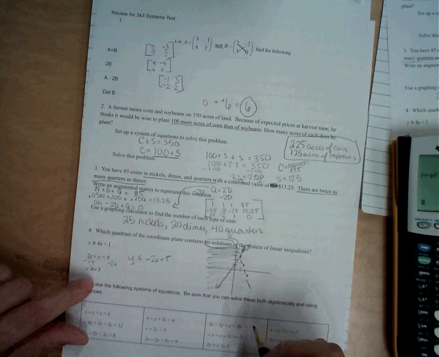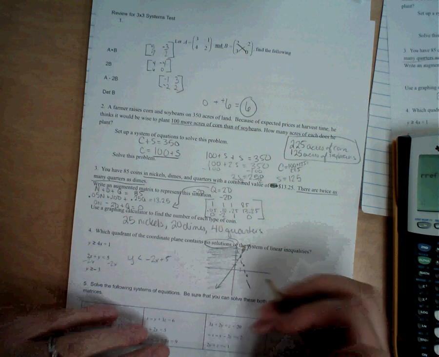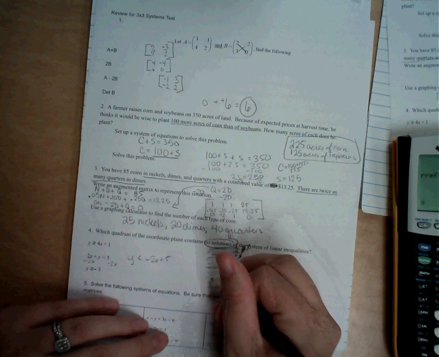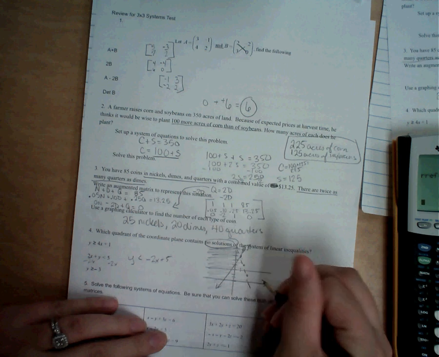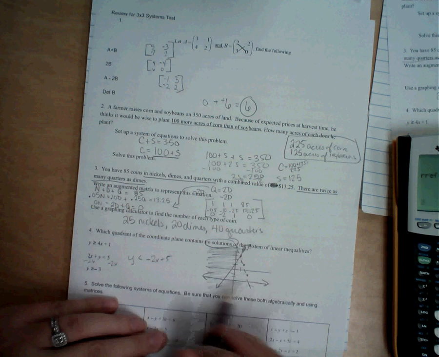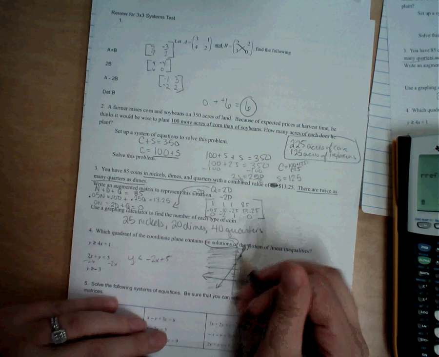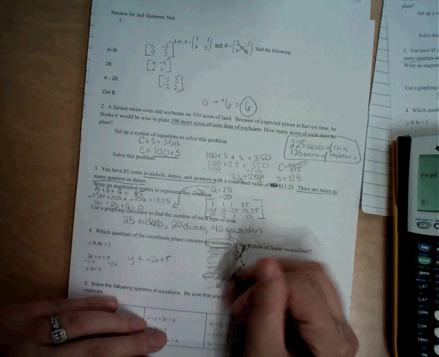And then my last one is y is greater than or equal to negative 3. So I go down to negative 3 and I draw a horizontal line. And it's above here. So the area that's been shaded every time is this part right over here.